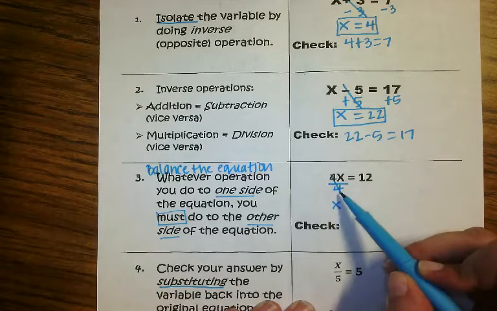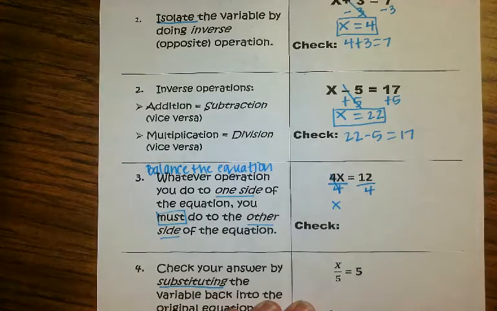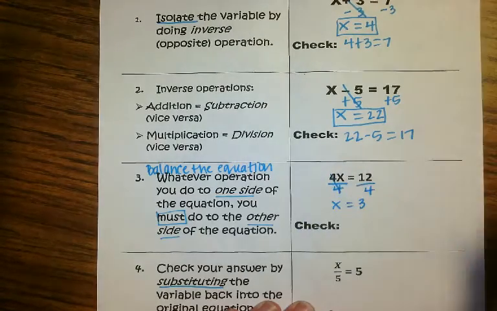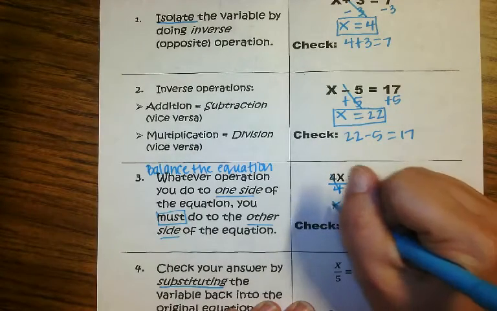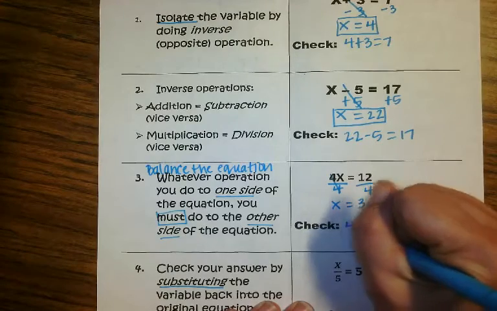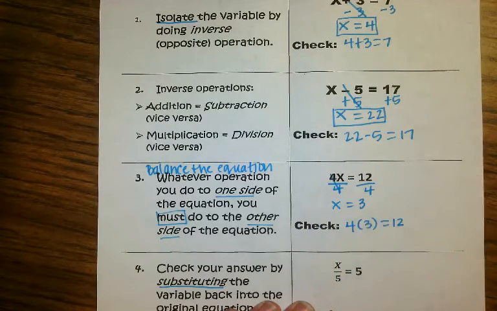Since we made a change of dividing by 4 on the left side of the equation, we want to also divide by 4 on the other side, and we get a solution of x equals 3. To check that solution, we want to replace x with 3. So it's going to become 4 times 3 equals 12, which is a true statement, so our solution is correct.